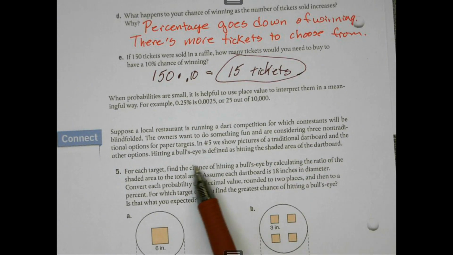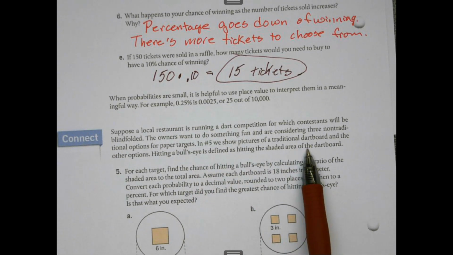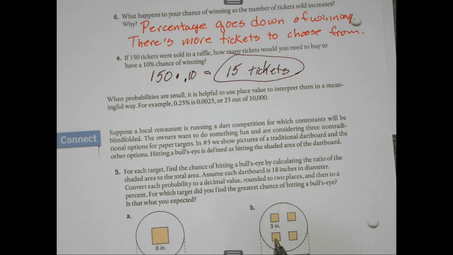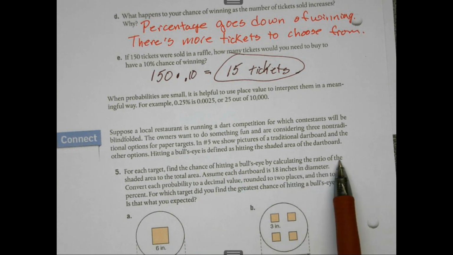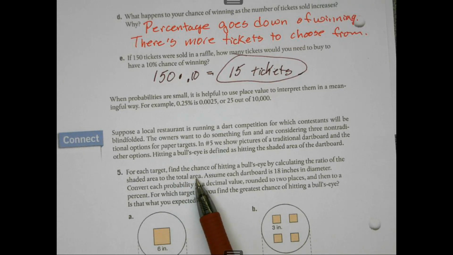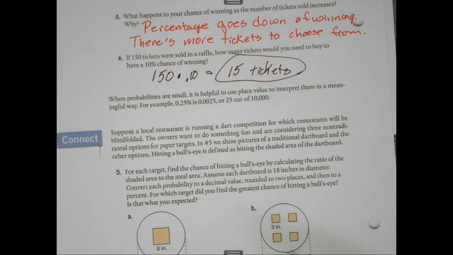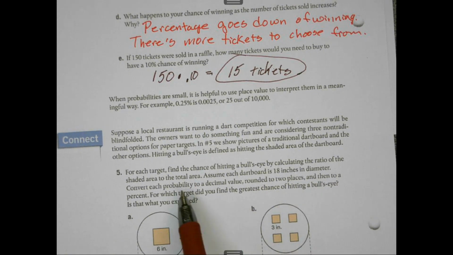Okay, so this actually might be a little bit of work here. Bullseye is defined as hitting any of the shaded areas. So for total areas, for the shaded areas in each one, we need the total area of the circle.